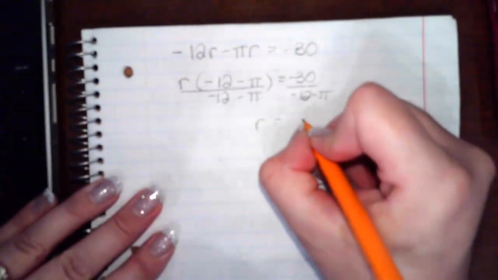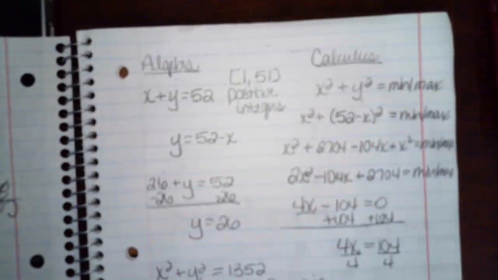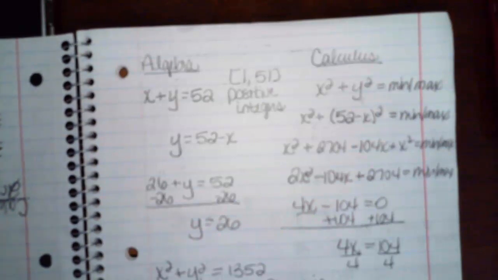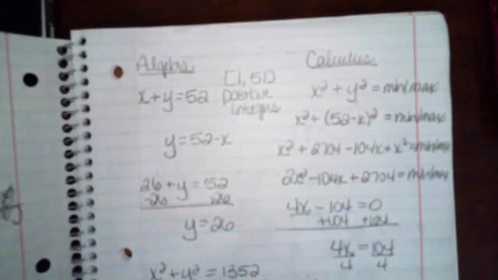All right. So that gives us r equals 30 over 12 plus pi. Okay, so now you know what r is, and now you can backtrack and figure out what y is. So y, what was y? Y is 30 minus 6r minus pi r, all over 2. So plug your r into here, and then you'll know what y is, and you can find the dimensions of the window.